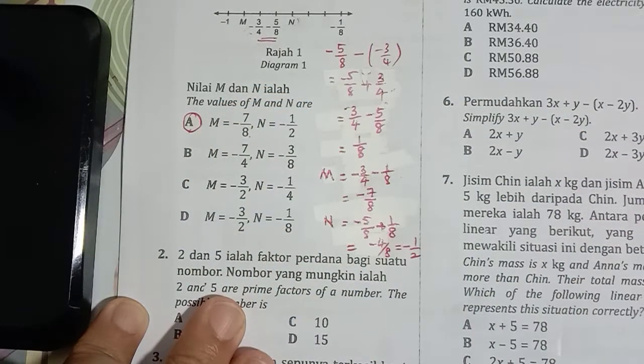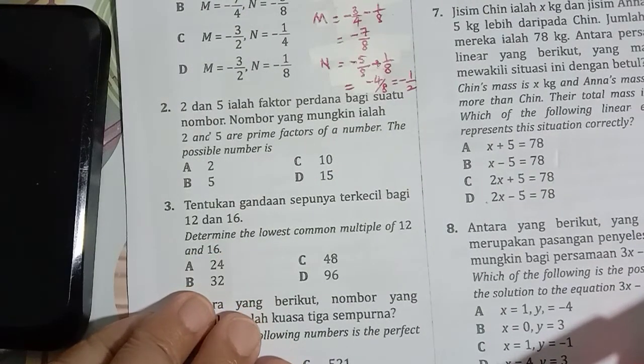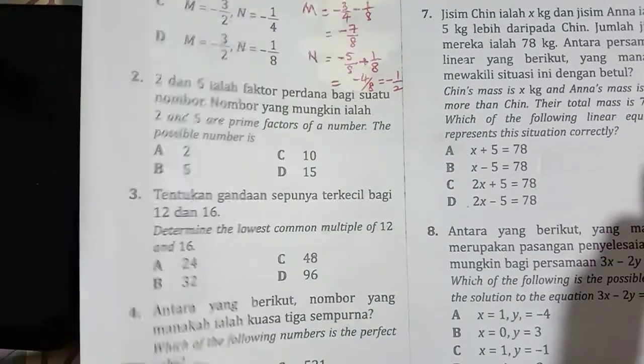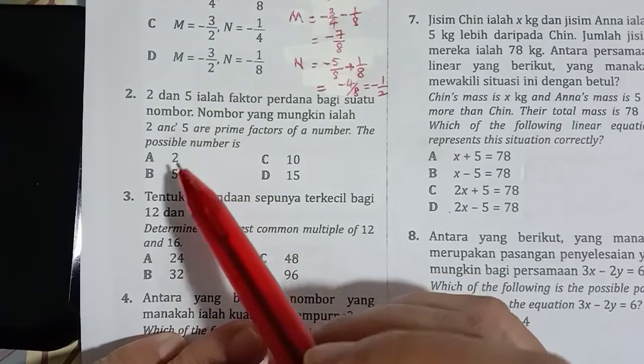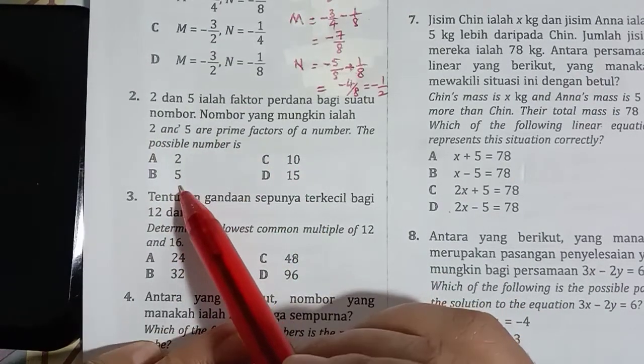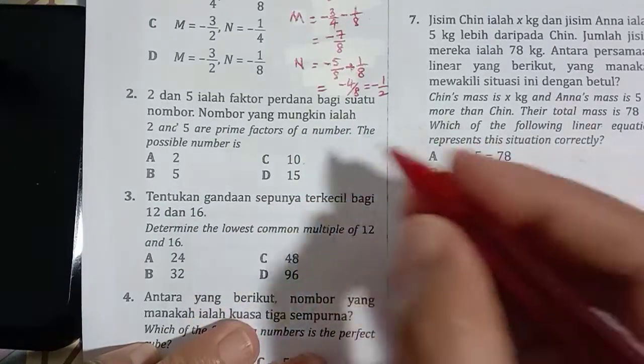Okay, number 2. 2 and 5 are prime factors of the number. The possible number is... 2 is not a multiple of both 2 and 5, not for 2, 5 also cannot. Let's check for 10. Yes. 15 cannot. So C.